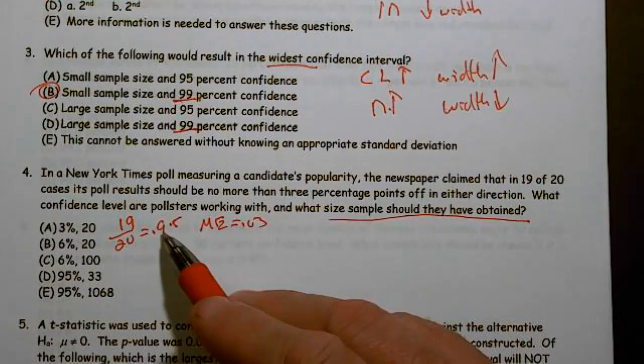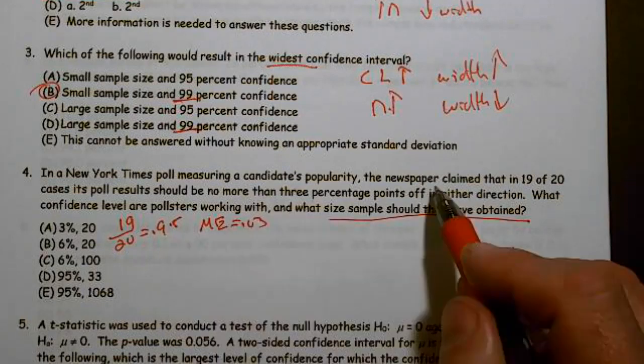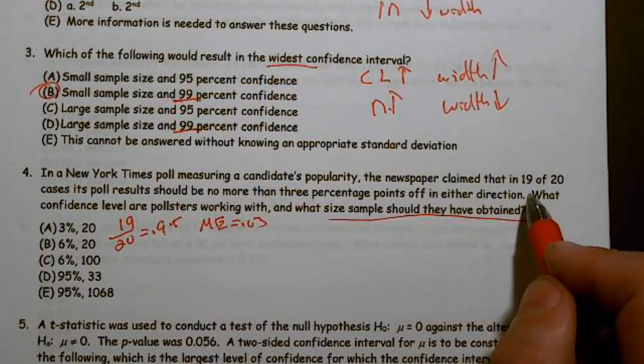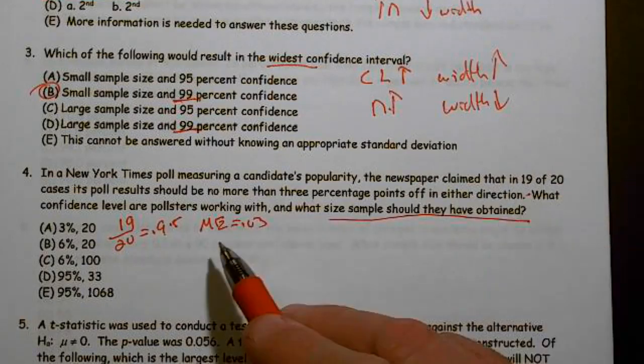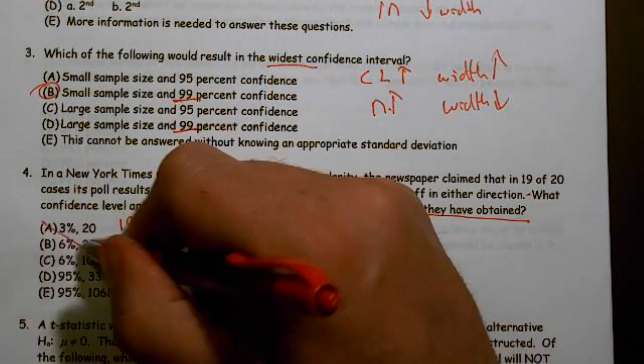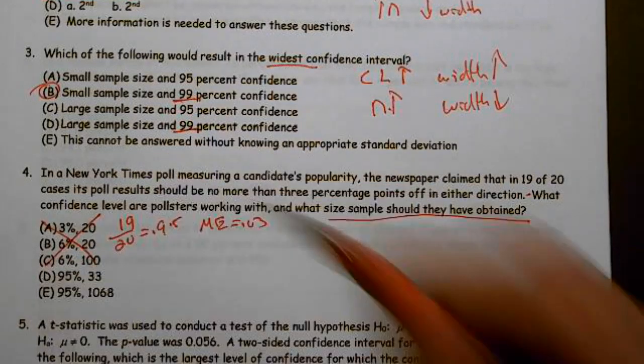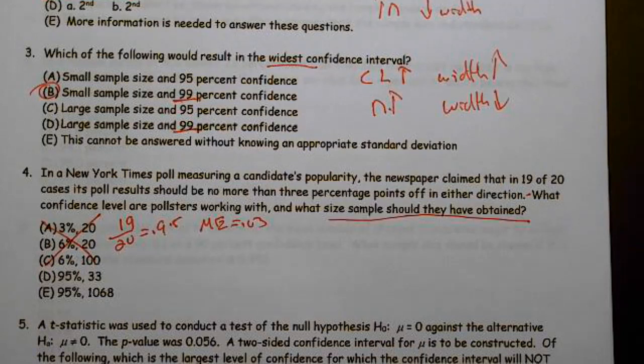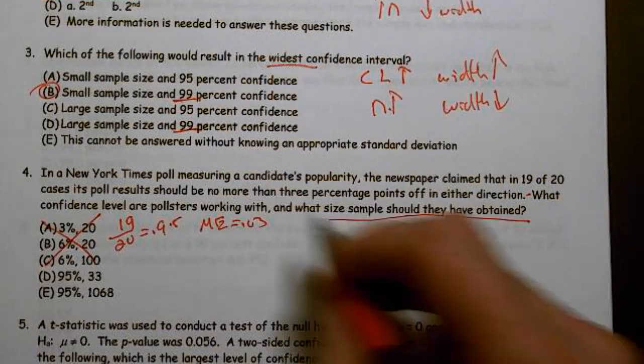Well, we're working with a 95% confidence level because they're saying in repeated sampling, they expect 19 out of 20, or 95%. So this tells me we're working with either D or E because it's a 95% confidence level. Well, they want the sample size.